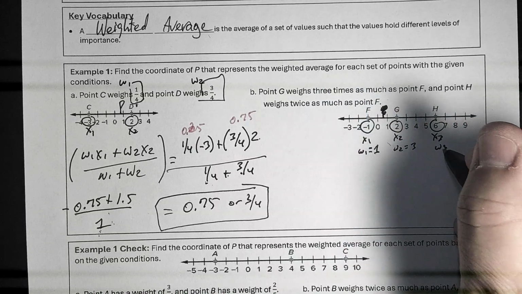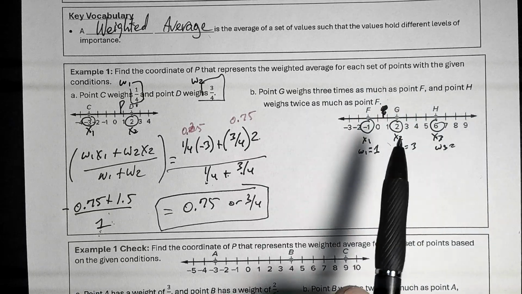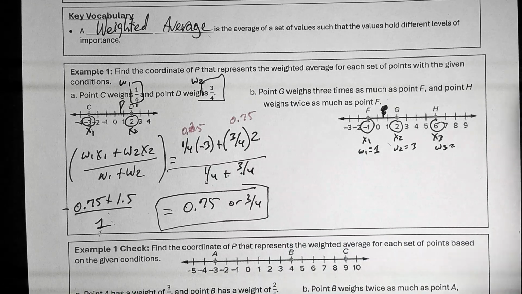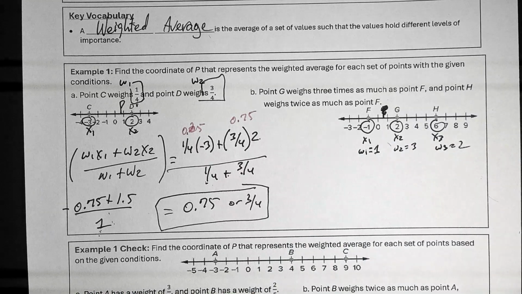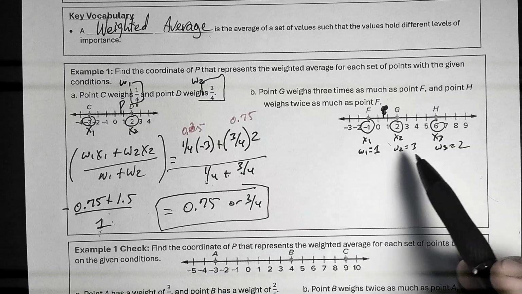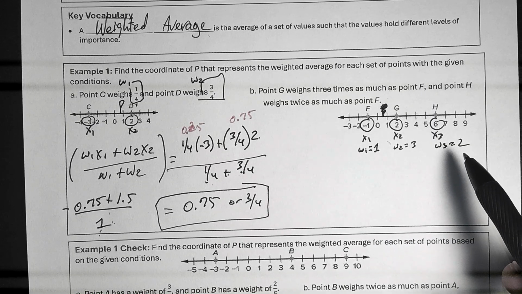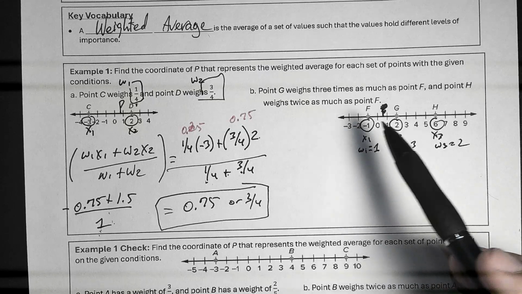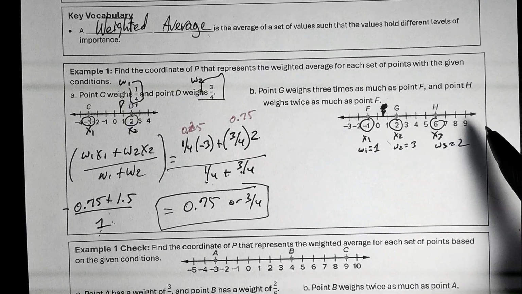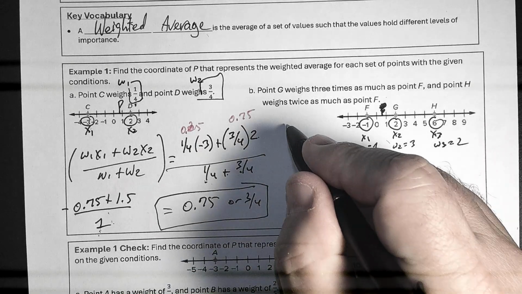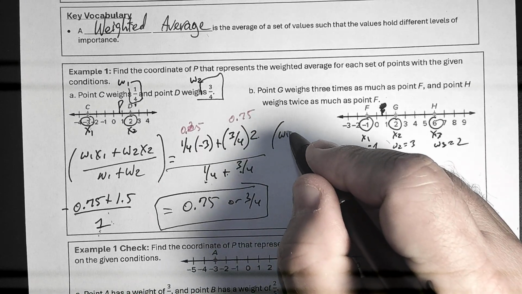And then weight 3. So H is twice as much. So 2 times 1 is 2. Alright, so now we have our W1x1, W2x2, W3x3. We put them all together. Let's see. I'm gonna write the formula up here. Try to write it small.